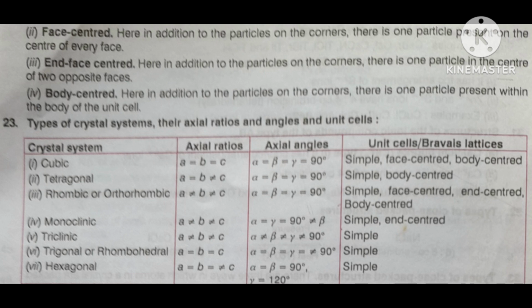The third type is end face-centered. End face-centered. Okay, by name it is clear. End: first end, second end. There will be 2 ends. First end, second end, beginning and last. Here, in addition to the particles on the corners, there is one particle in the center of 2 opposite faces.